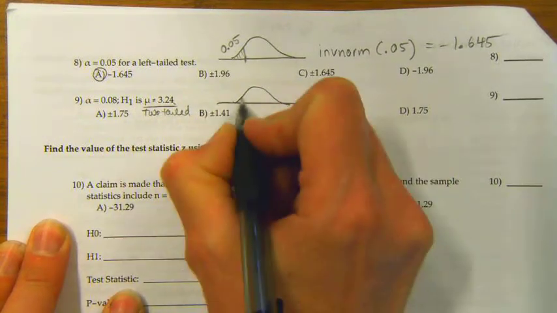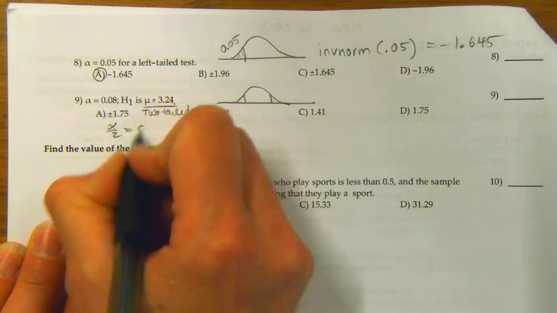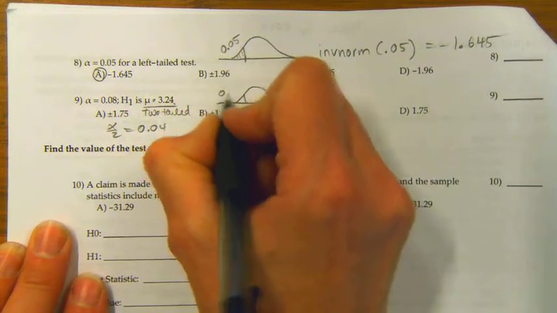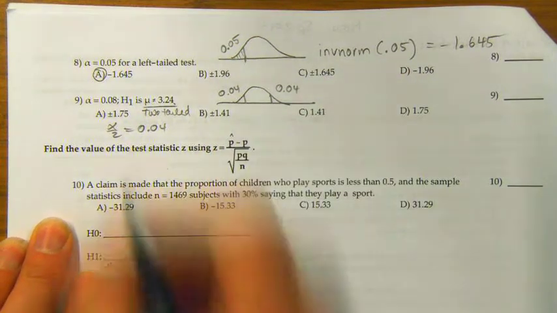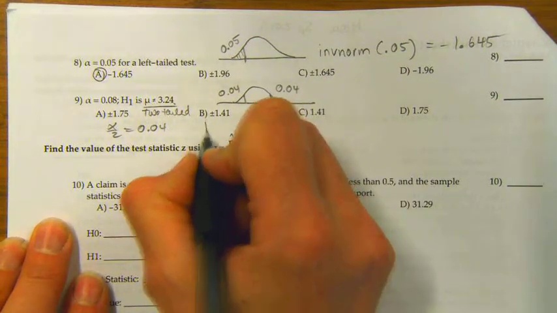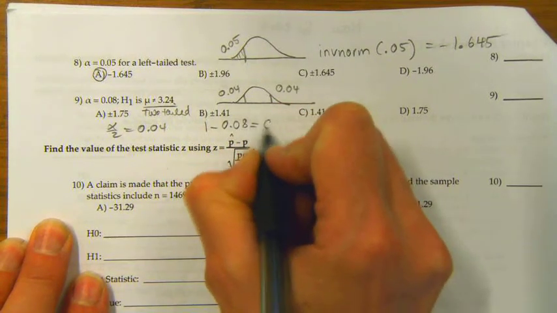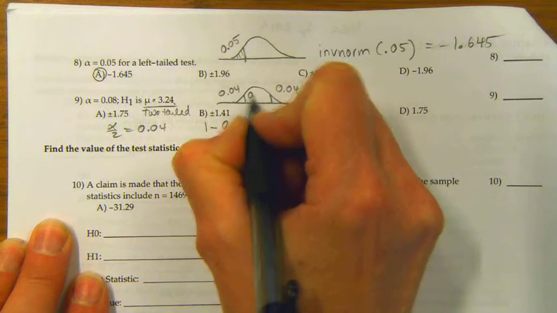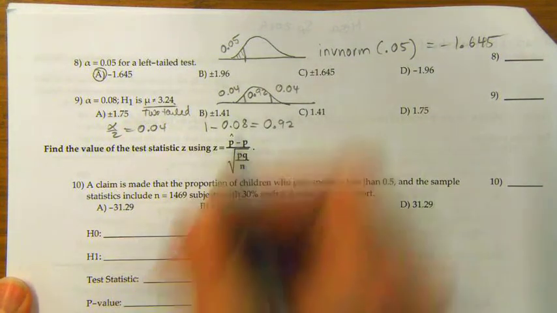And now we have to split our alpha in half. So alpha over 2 is equal to 0.04. 0.04 in each tail. Now to find the area in the middle, we're going to do 1 minus alpha. And that's 0.92. So 4% in each tail, which leaves you with 92% in the middle. Okay, so now it's going to be plus or minus. We have 2 critical values over here. So we know it's plus or minus.